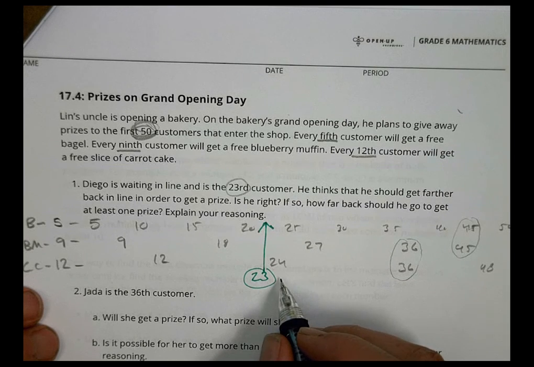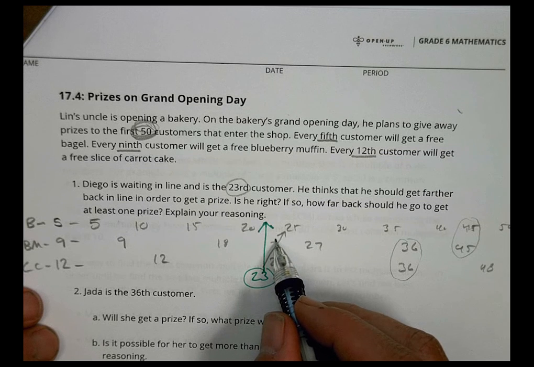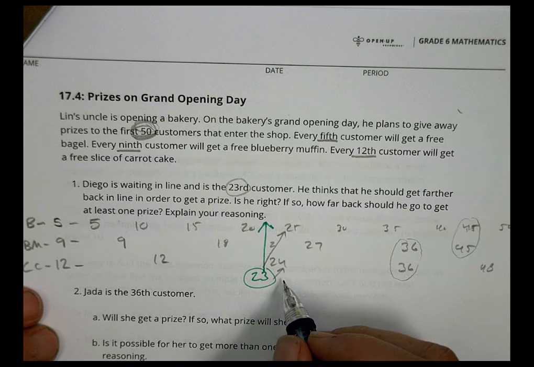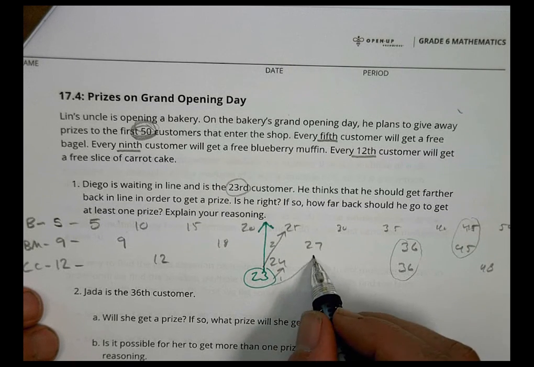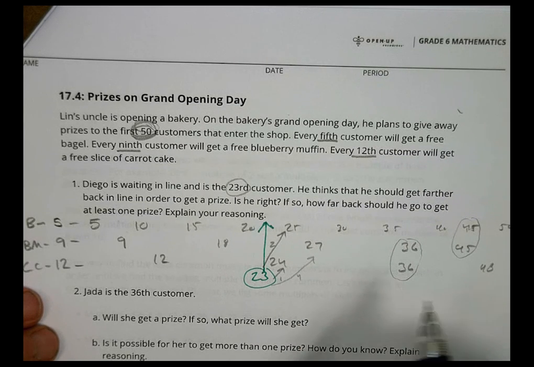He could go 1 back and get a carrot cake. He could go 2 back, right? Go back 2 and get himself a bagel. Or he could go back further and go 4 back and get himself a blueberry muffin. So definitely go back further in line.